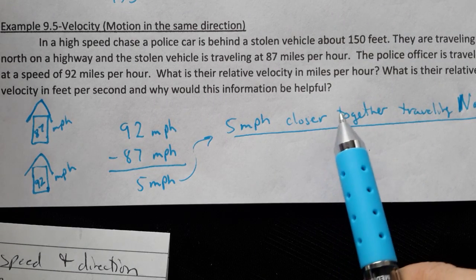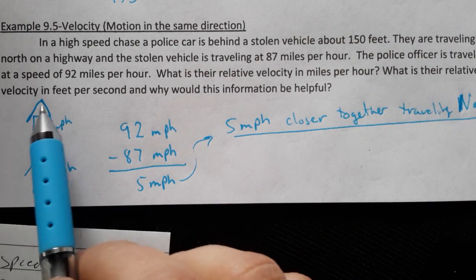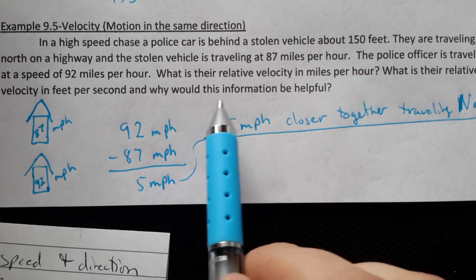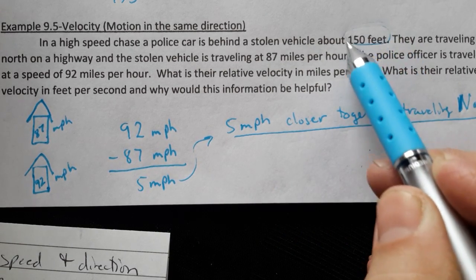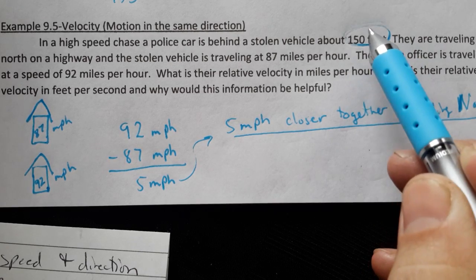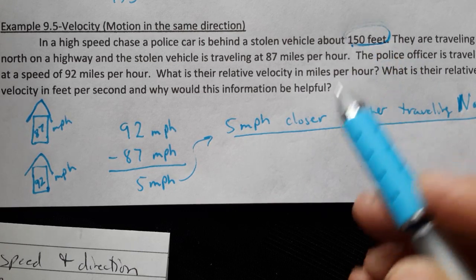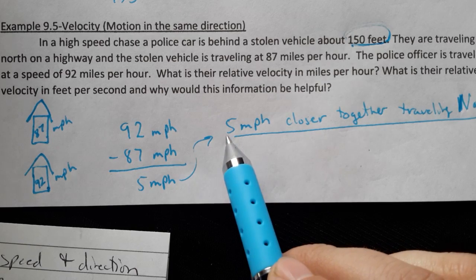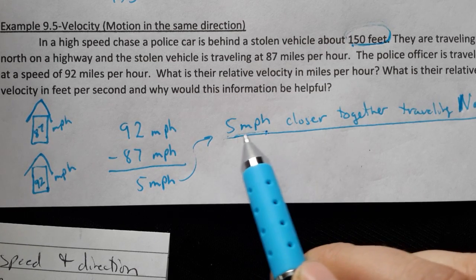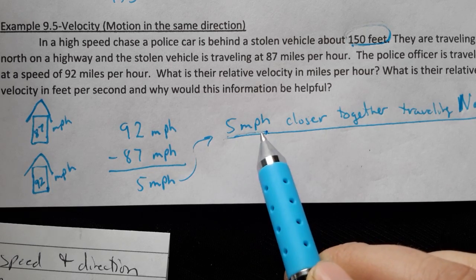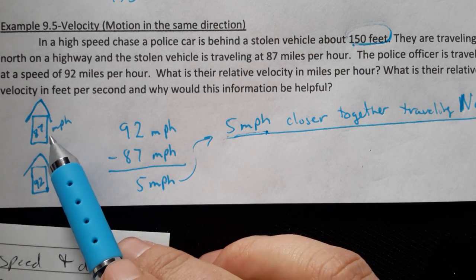So we have, what is their relative velocity in feet per second, and why would this information be helpful? Well, if you notice up here, the information we didn't use was 150 feet. If they're 150 feet apart, and we have the information in feet per second, we could actually figure out when the cop car or the police officer is going to catch up to the stolen vehicle.